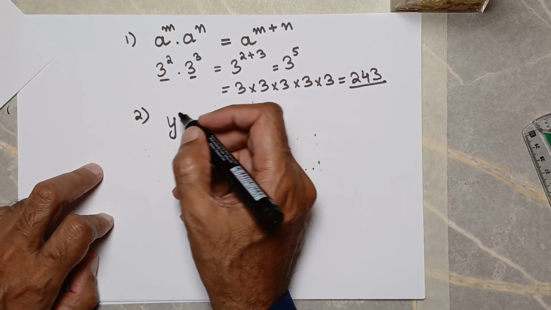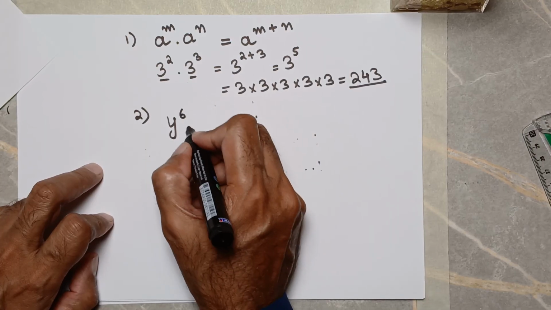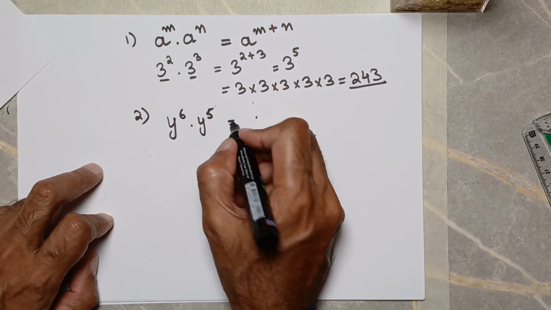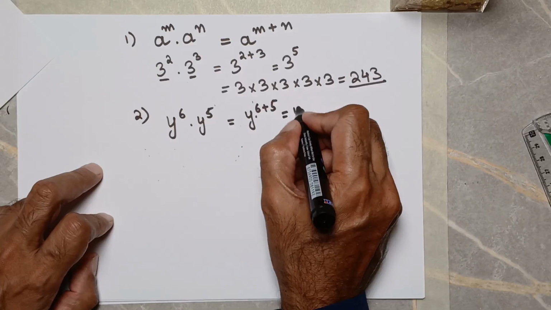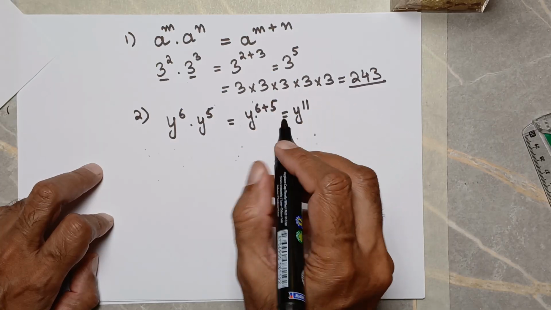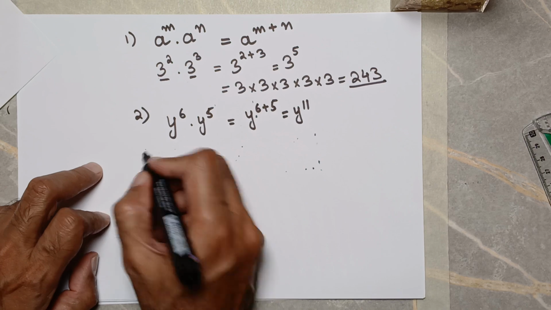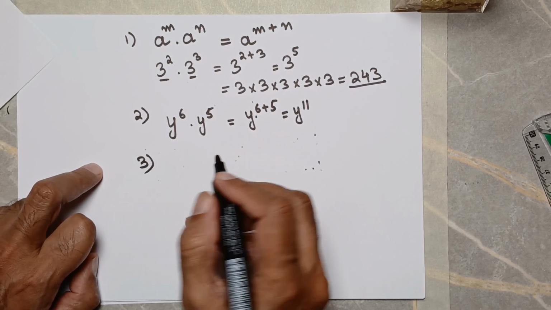In another example, if we take the help of letters, y raised to the power 6 dot y raised to the power 5. Again the bases are the same. What are we going to do? 6 plus 5 gives y raised to the power 11. That means that you have to write the y 11 times. You can write it. I'm not writing it; I'm moving to the other example.